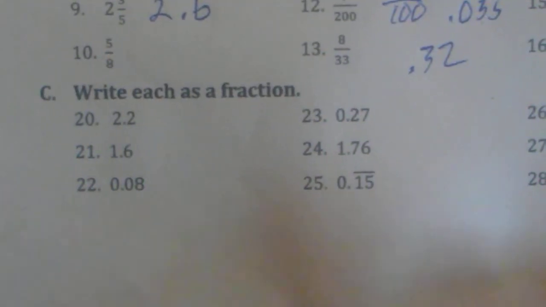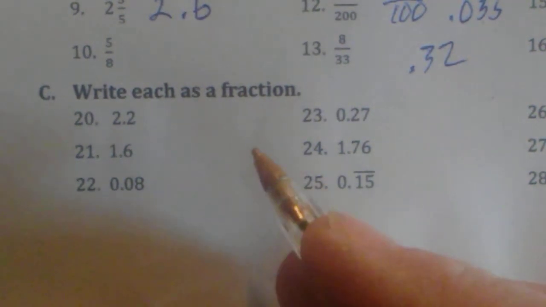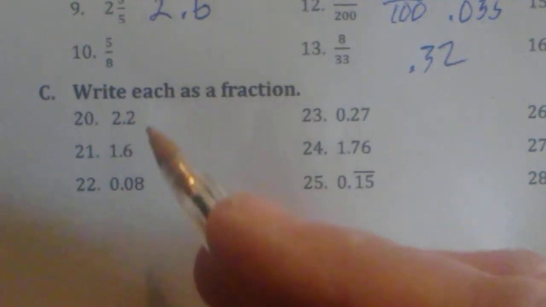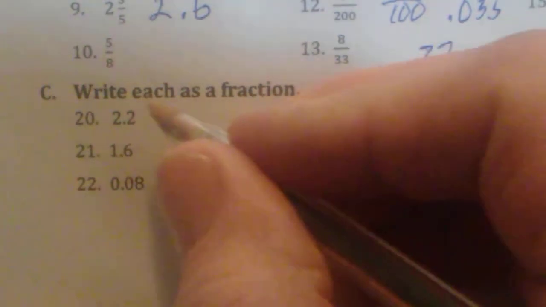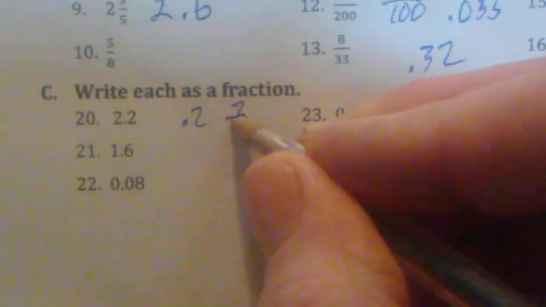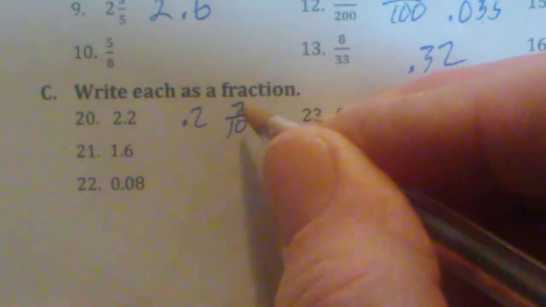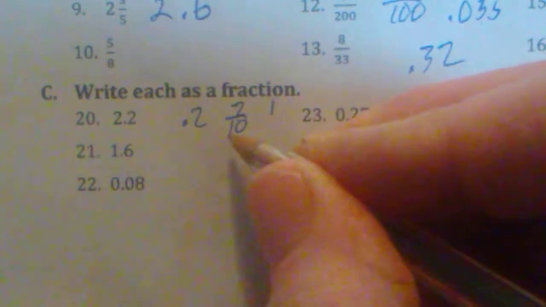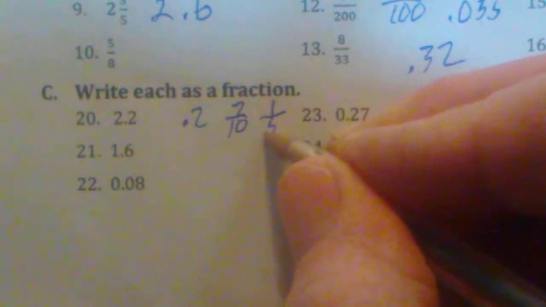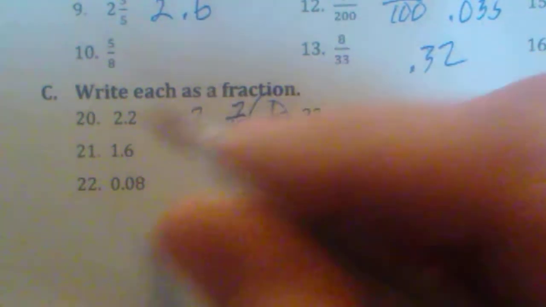What's harder is going from a decimal to a fraction. If you have to go from a decimal to a fraction and you're not sure how to do it, so that's 2/10. Let's try this one. 2/10, and you have to reduce. That's the problem. 2 goes into 2 once, 2 goes into 10 five times. It's 1/5. That would be your answer for number 20.